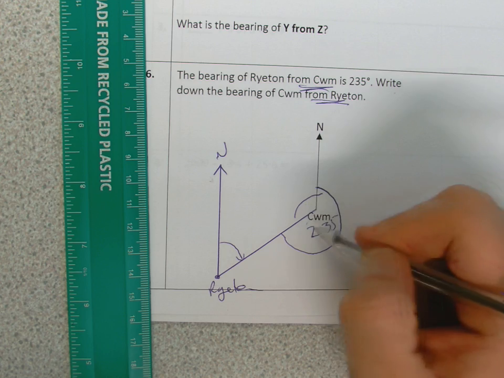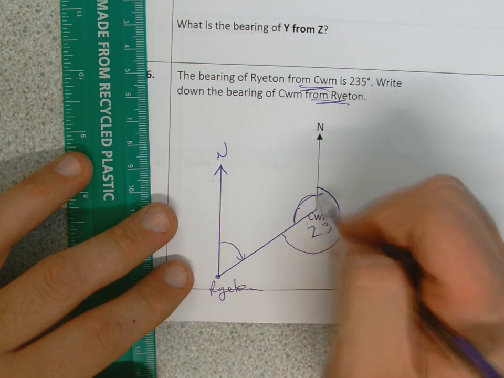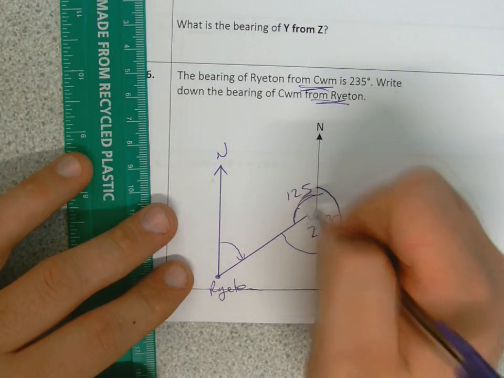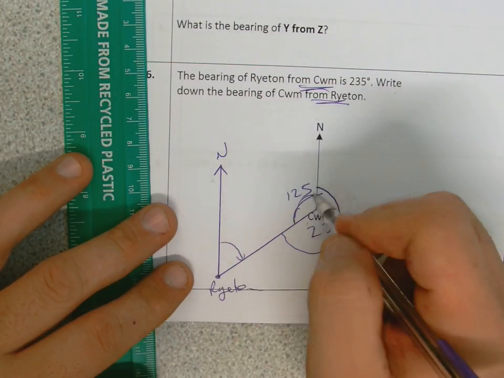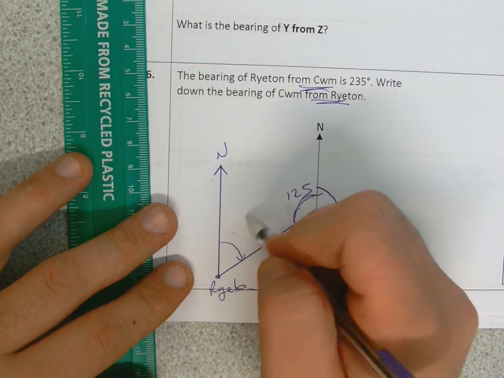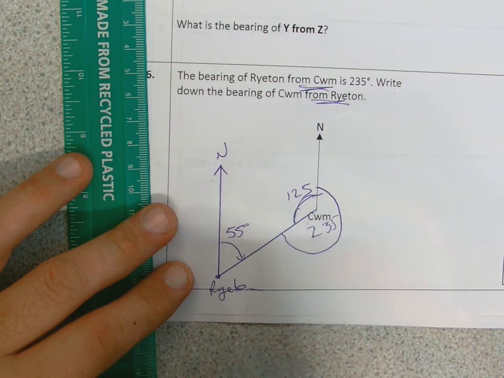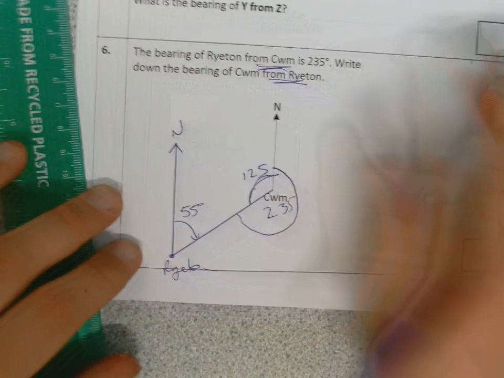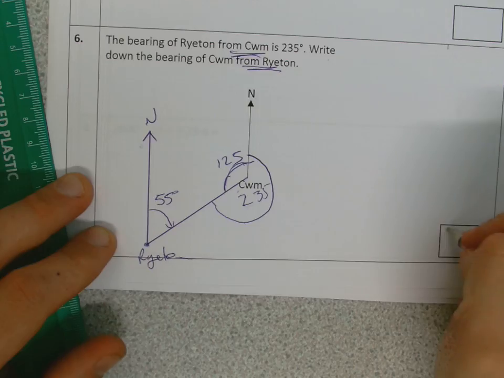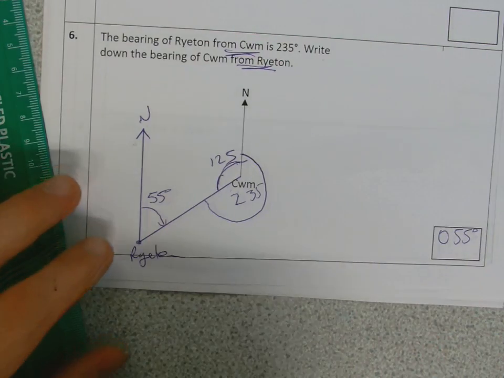It's a circle, isn't it? They add up to 360. So if the outside is 235, the inside is 125. And if that's 125, you can work out what this is here. Interior angles add up to 180, so this is 55 degrees, because those two have got to add up to 180. So your answer then is 55, but of course don't forget with bearings, you need a 3-digit figure, so you need to put 0 in front of it.